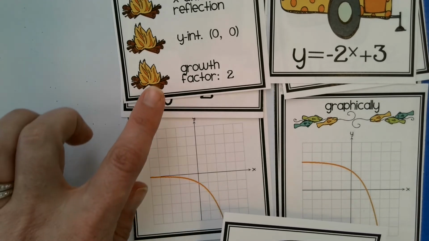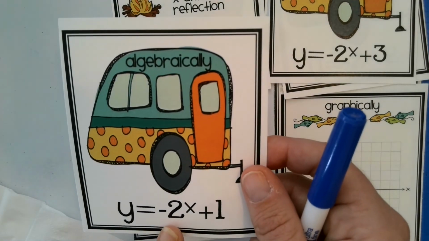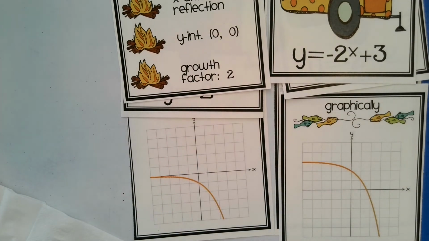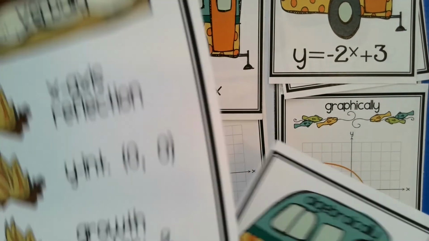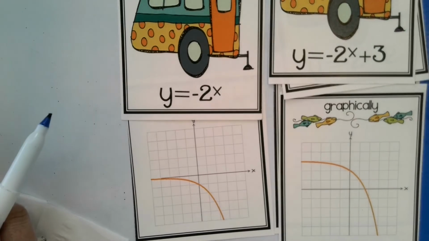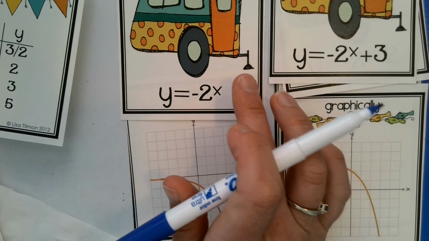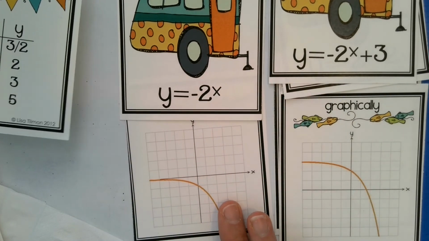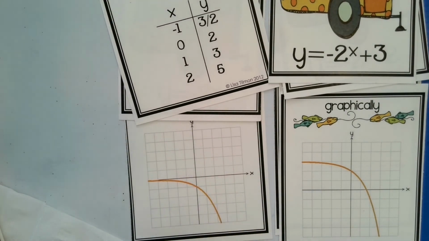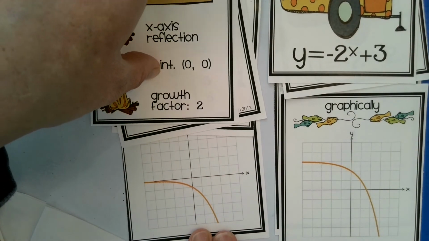Now, the next thing I want you to notice is the growth factor. And the growth factor just means what number is out here. What is that number? And that's 2, so our growth factor is 2. So that's all I really wanted you guys to see with these cards. But the more chances you have to put your hands on them and actually sort them out and make those matches and see if you can match all 3 parts: the equation, the graph, the table of values, and even the verbal description of it. It's just going to help you get used to seeing these transformations.